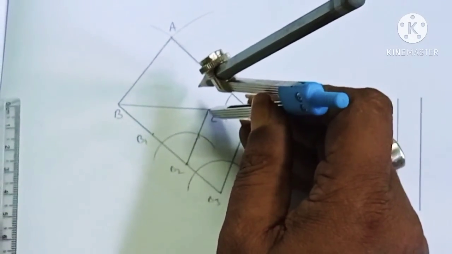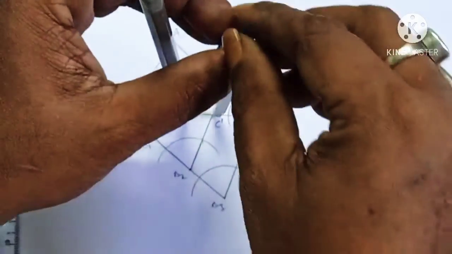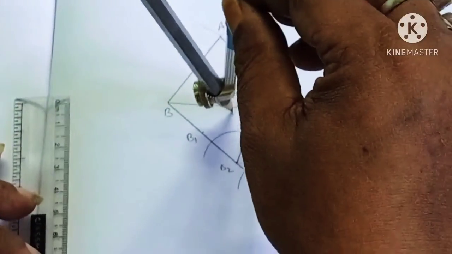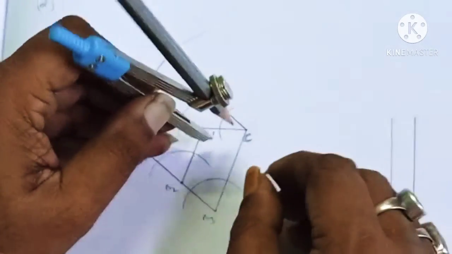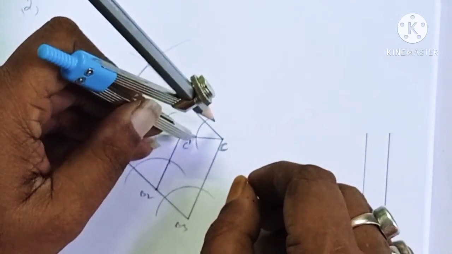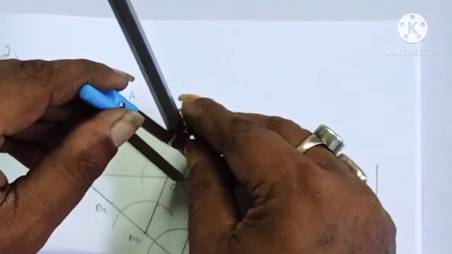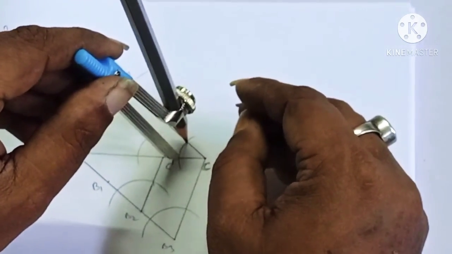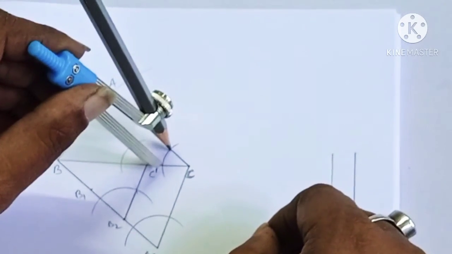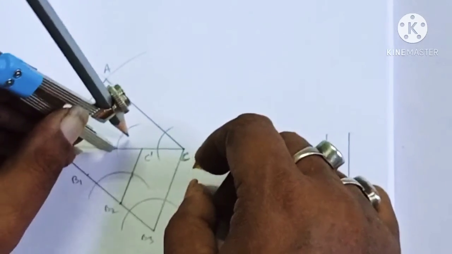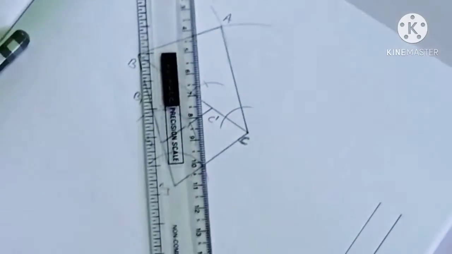Keeping the radius constant at C dash, I am going to draw another arc here, and now I am going to measure this angle and cut it here. Now I am going to join this.